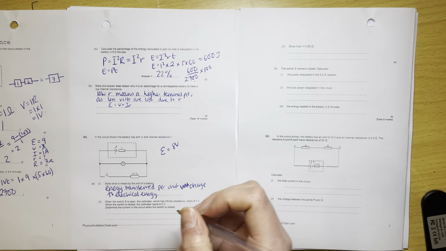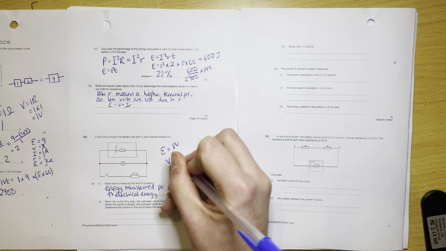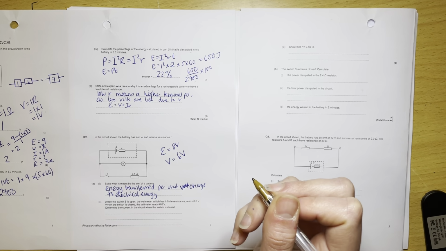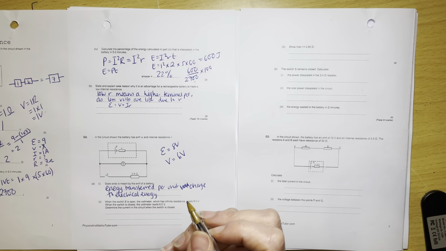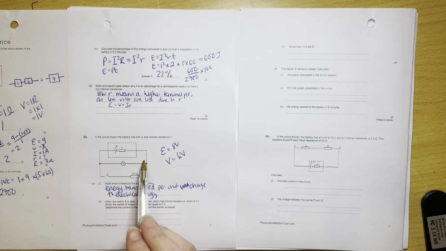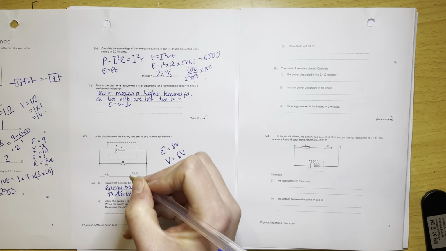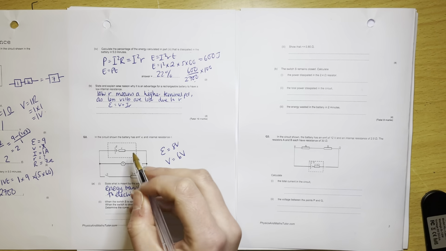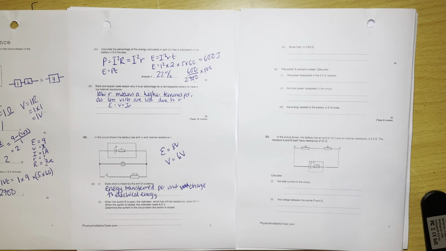Therefore, the voltmeter reading 6 volts is the terminal PD. So that's when there's a current running through it, and they want to work out the current in the circuit when the switch is closed. Now, if there's 6 volts across the voltmeter, that voltmeter is reading across the battery and also across that resistor. So the voltage across the resistor is 6 volts too, because if I gain 6 volts in the battery, I lose 6 volts in that resistor.